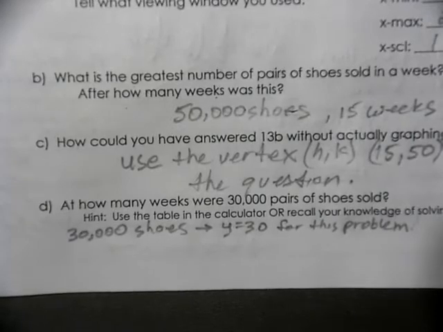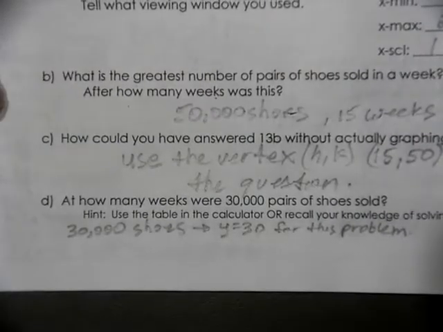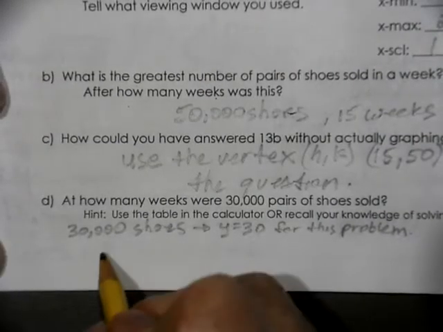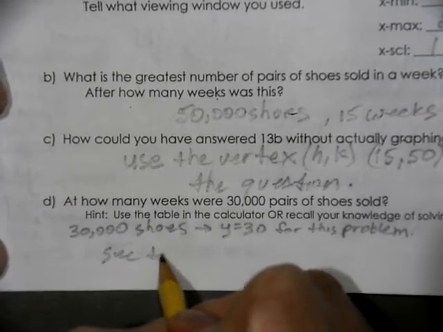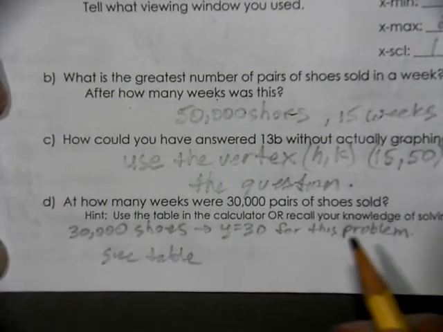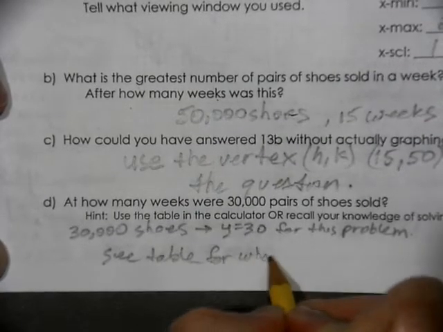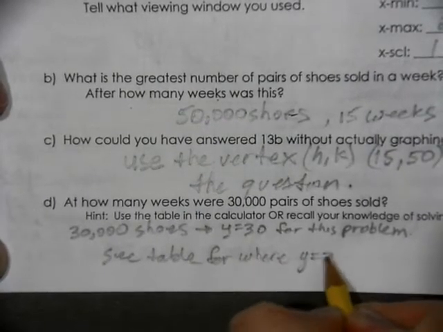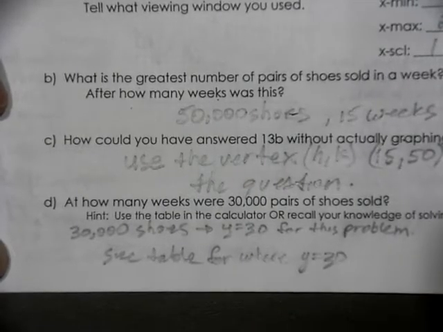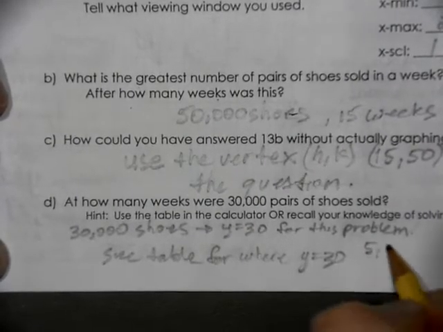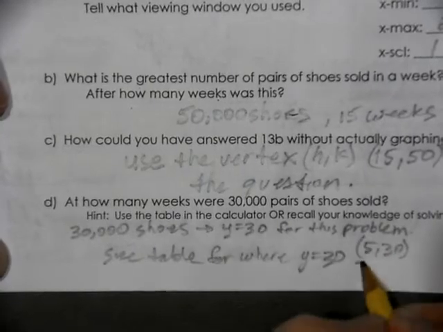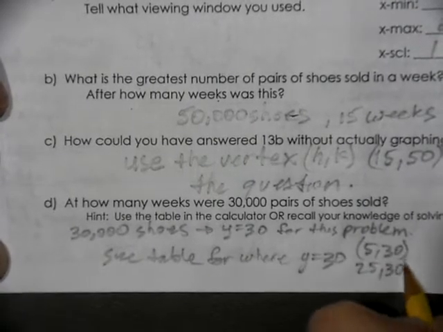The function is in thousands. You could see the table for where y equals 30. And we get that to be 5, 30, and we also saw that to be 25, 30.